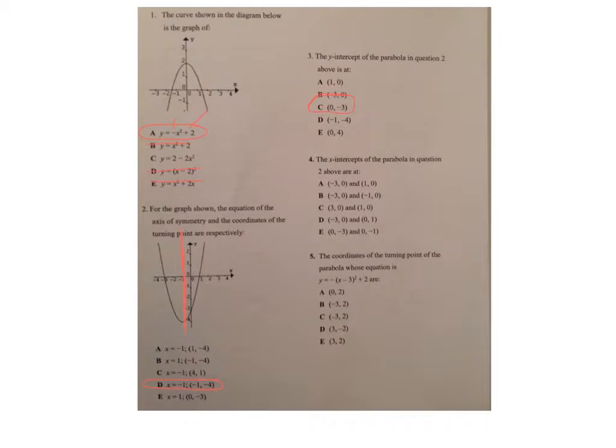The x-intercepts of the parabola in question 2. Okay, so having a look at the x-intercepts now, it's cutting through at x is positive 1 and x is negative 3. So we're looking for negative 3, 0 and 1, 0. Negative 3, 0 and 1, 0. Our solution is A.